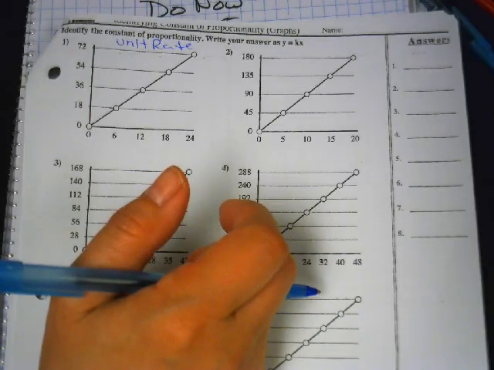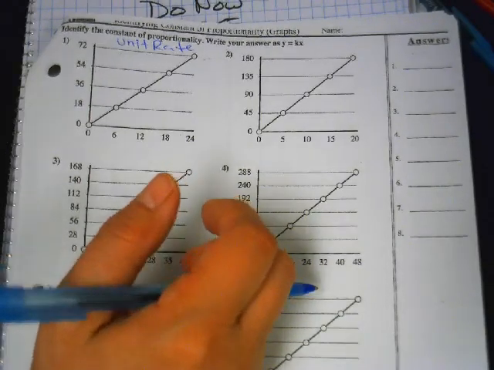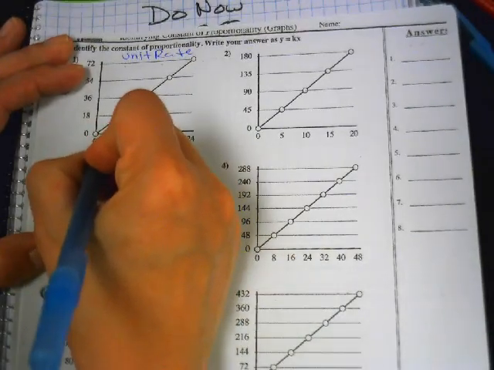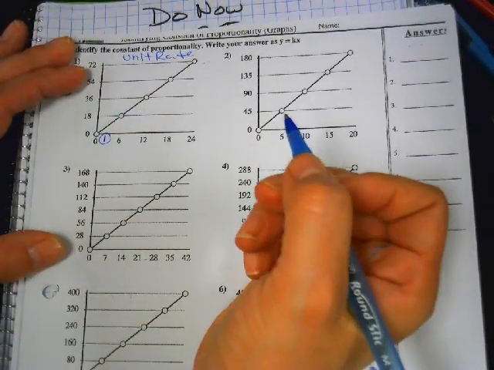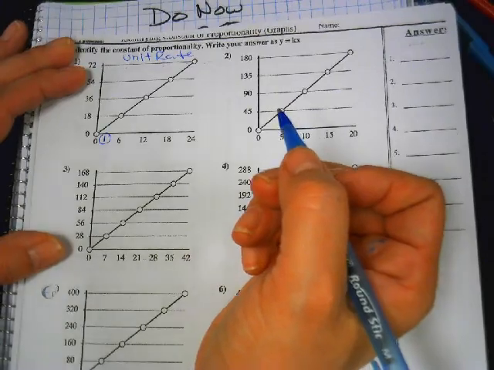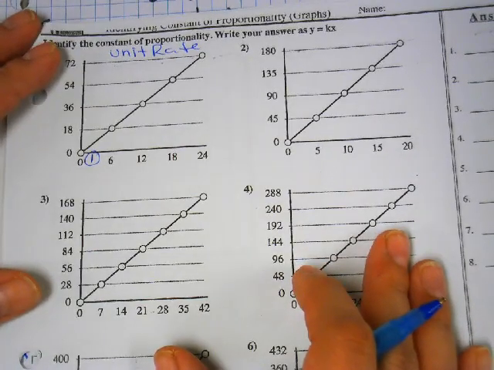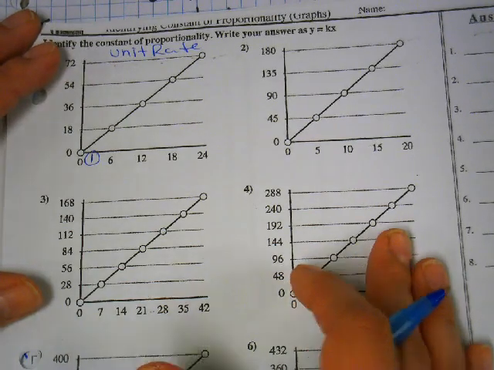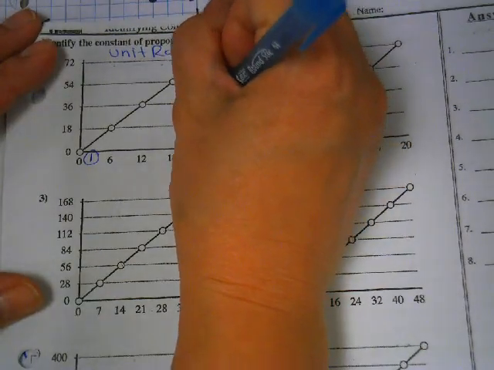So constant of proportionality is just a fancy word for unit rate. All right, let's look at our table. Do I have a 1? No. Boo, they don't have a 1. So when we don't have a 1, how do I make a 1? I have to divide. Yes, I have to divide, Giselle. I understand why your fingers are tapping away, but here we are. Okay.